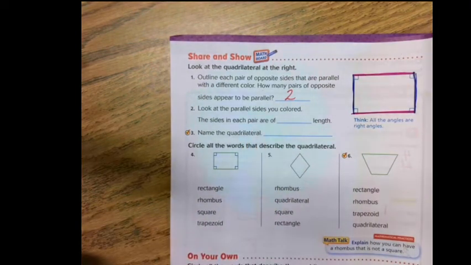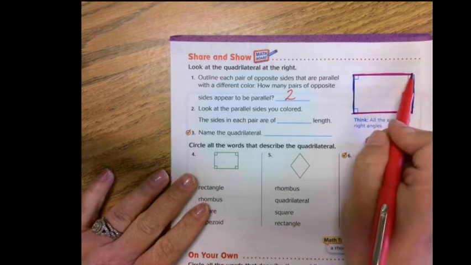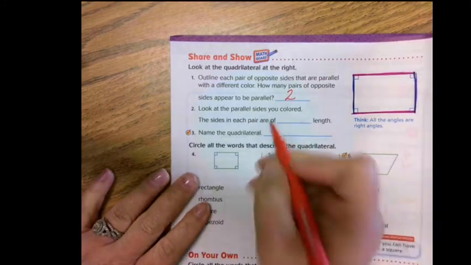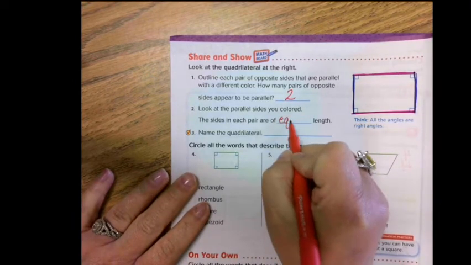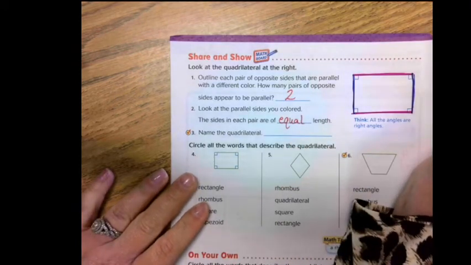The sides in each pair are of what length? So this one and this one are what length? They are equal. They have the same length, okay? And this one and this one. Now, it says to name the quadrilateral.